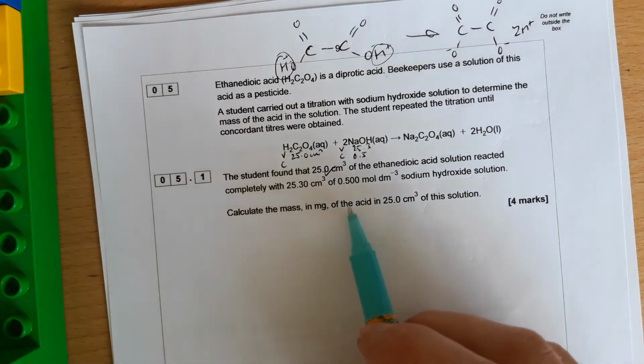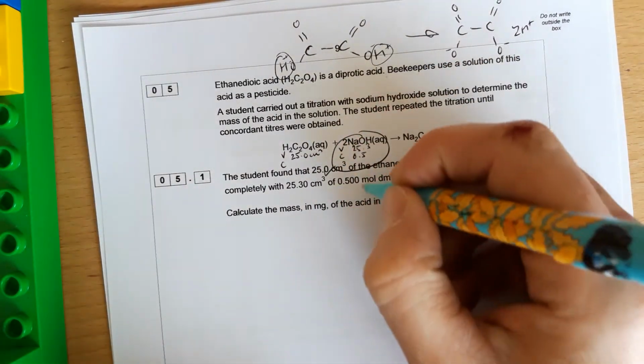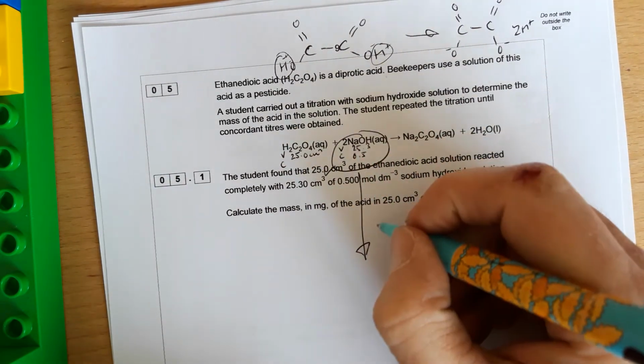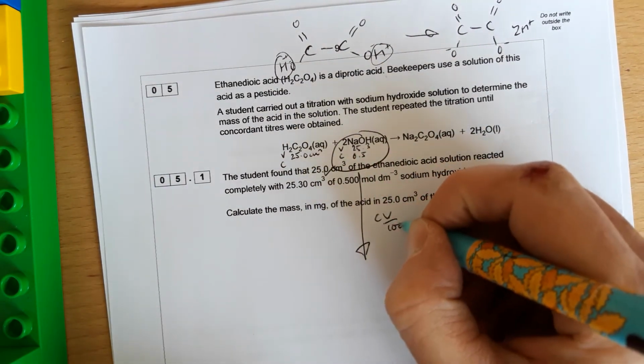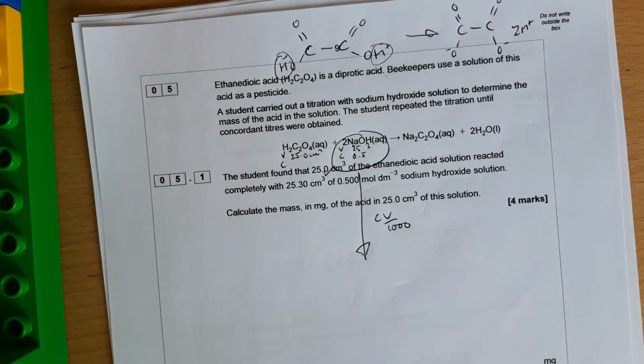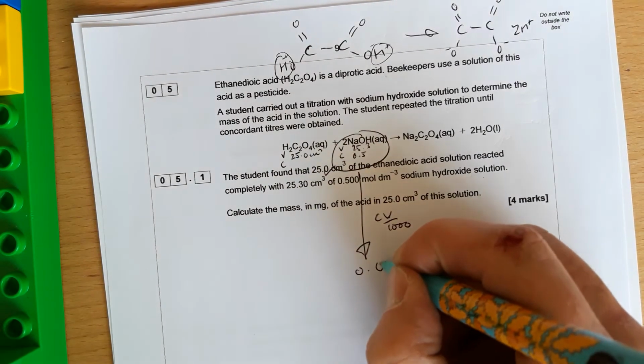Calculate the mass in milligrams of the acid. You've got a C and a V. If you've got a C and a V, you can do C times V over 1,000 and you'll work out moles. 25.3 times 0.5, divided by 1,000, equals 0.0125 moles.